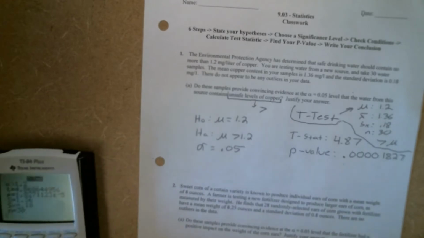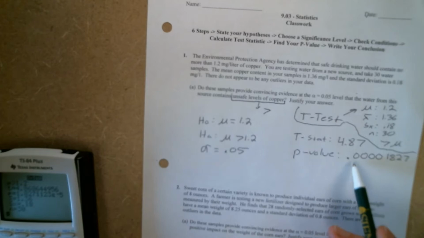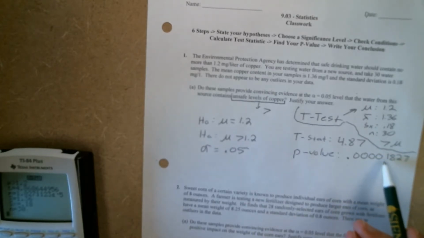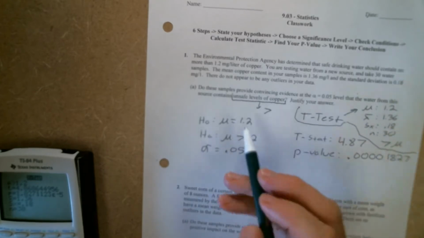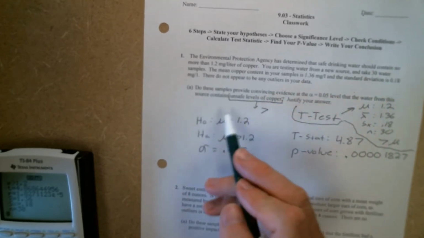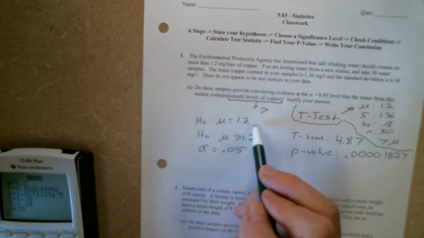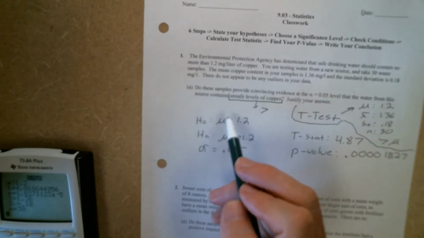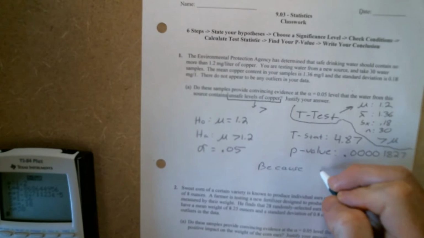All right, so I calculated my test statistic. I found my p-value. I can now write my conclusion. What this is showing is that there's a really, really tiny chance of getting this sample result when your sample size is 30 if this is true. And since the odds of getting these results are so tiny, our conclusion is that this is probably not true.